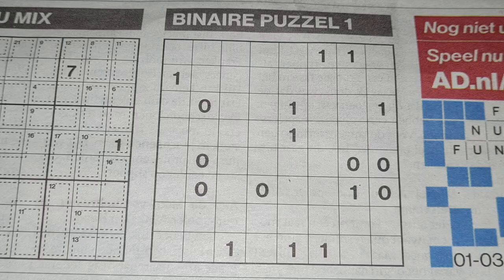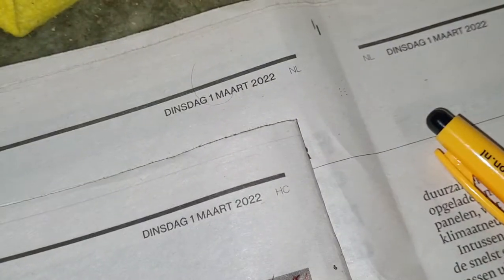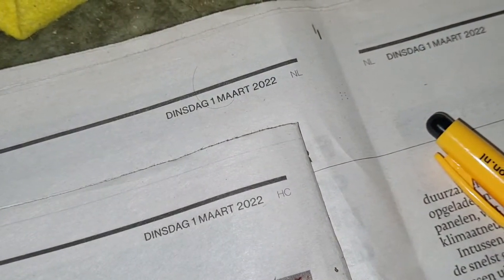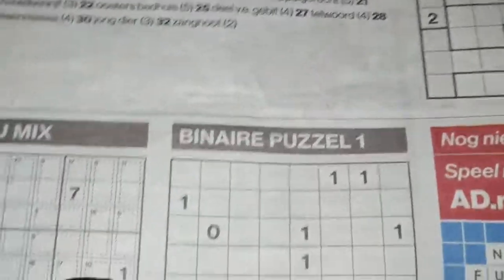Welcome back with the third puzzle in this edition of today's newspaper on Tuesday. Yes, it's Tuesday, March the 1st, 2022. I've already solved these two puzzles, the 3 stars and the 4 stars. Now it's time for the binary puzzle.